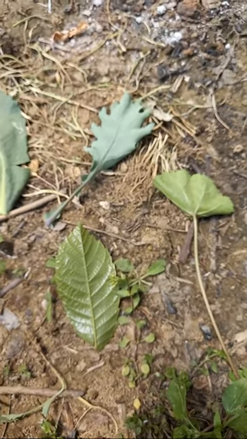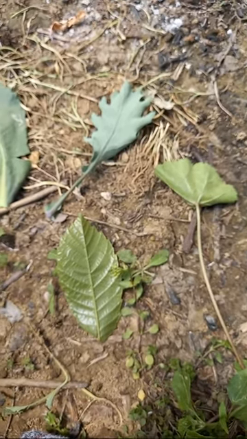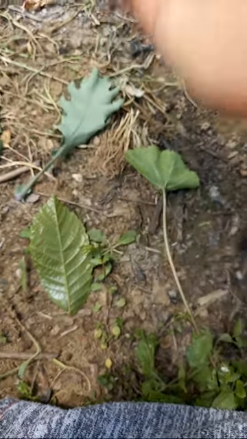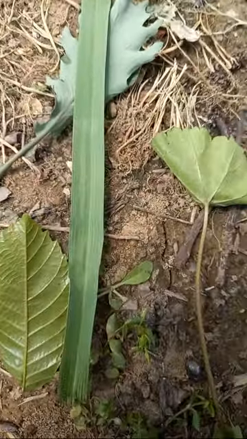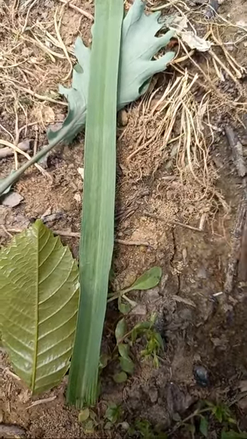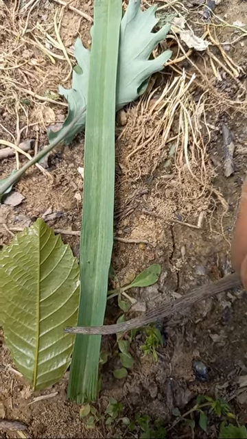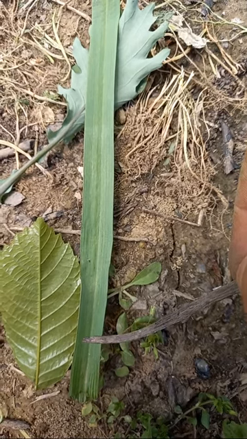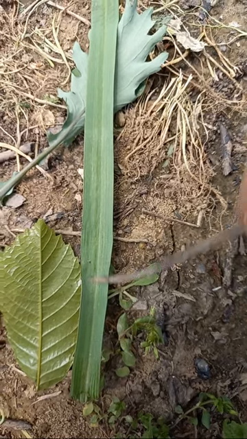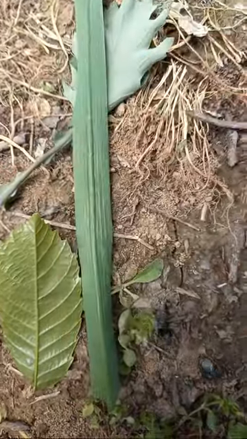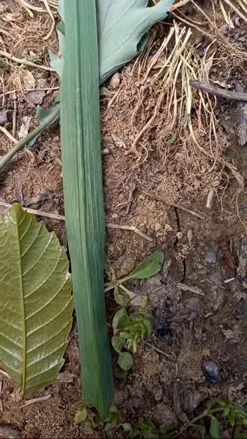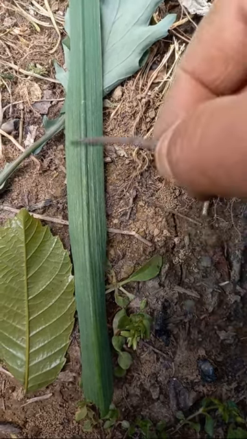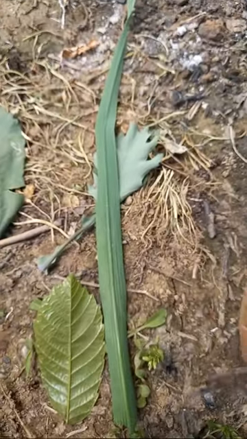Another case is parallel venation, which is present in maize, makai, and in garlic. You can see the garlic. This is a garlic leaf. There is a midrib, but all the small ribs do not come out of this midrib. They are parallel. If we zoom in on the backside, we will see a clearer image. You can see there is a midrib and all of the other ribs are parallel. They are not joined with this midrib. This is called parallel venation.